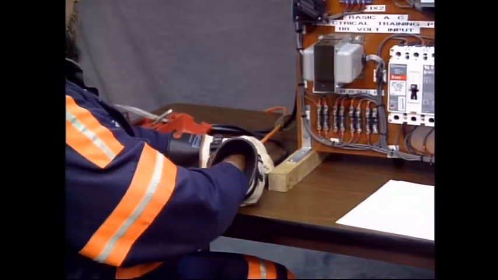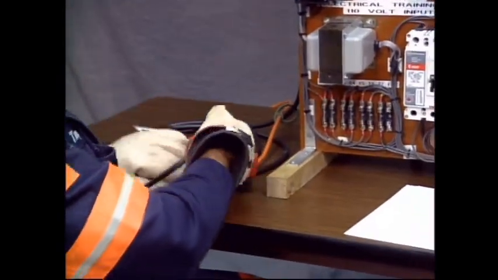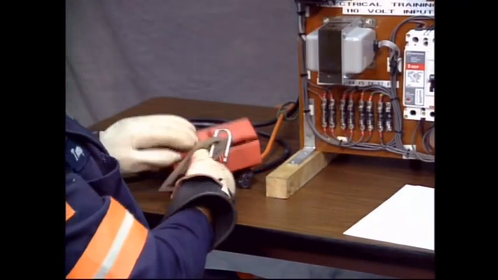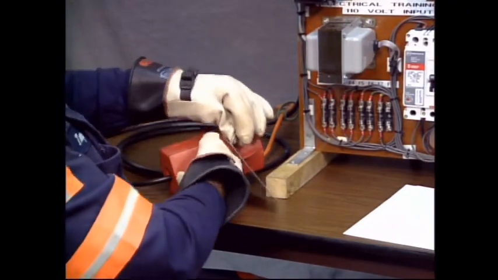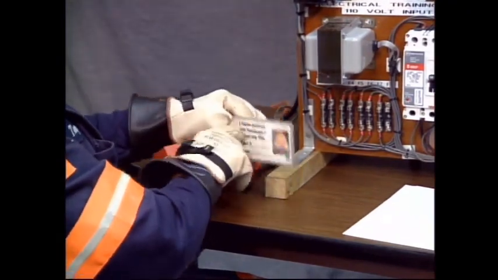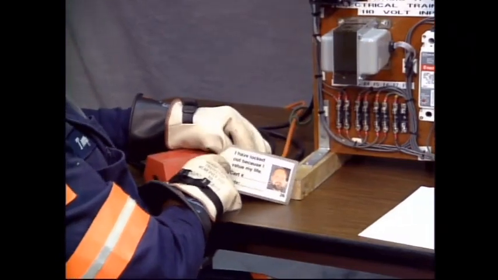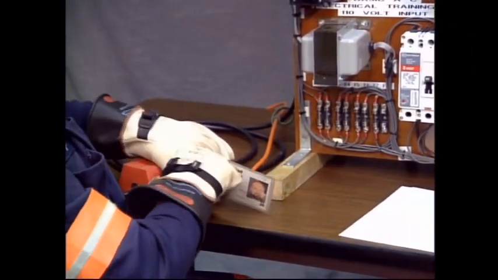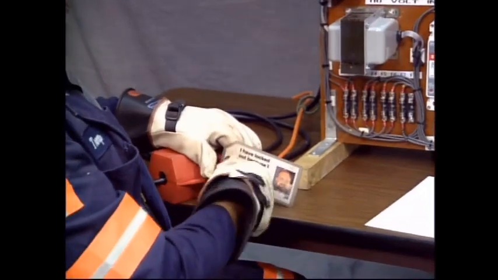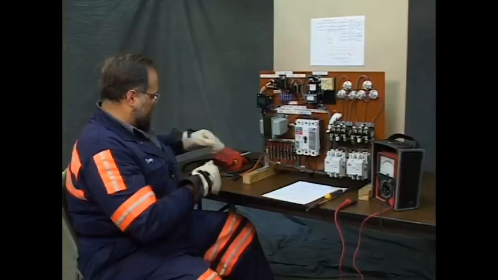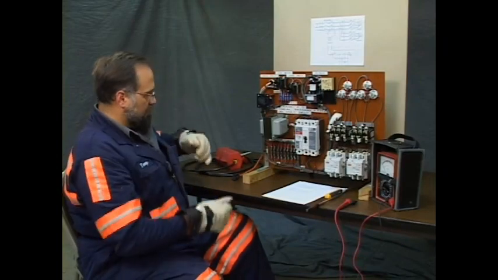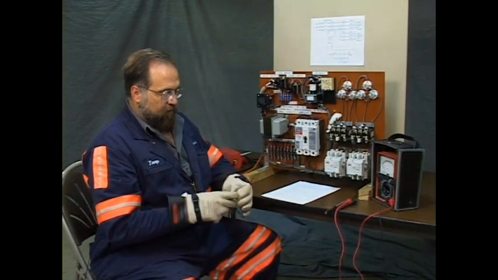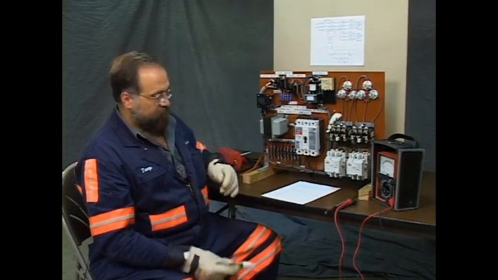Take the power away. I'm going to make sure the power is removed.